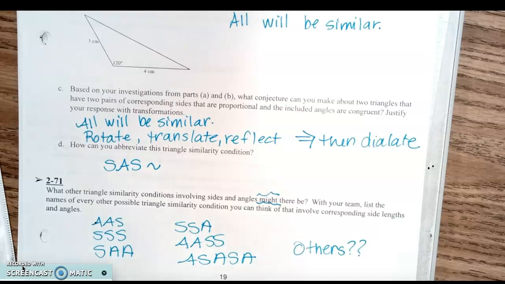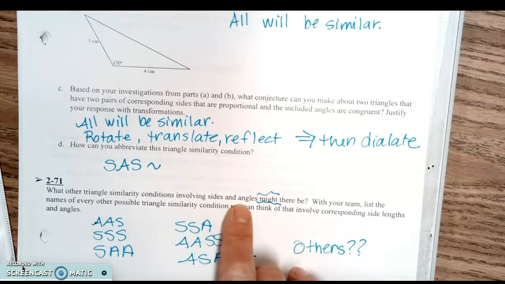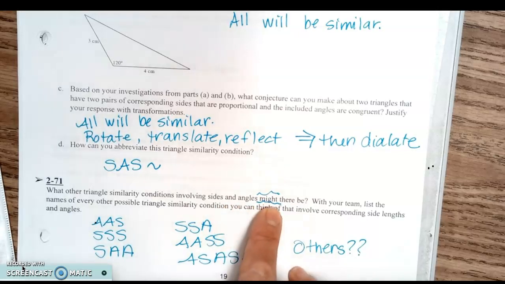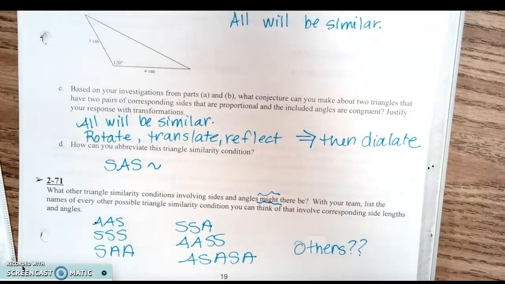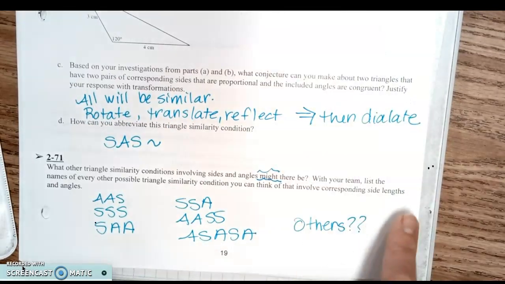Question 71 says, what other triangle similarity conditions involving sides and angles might there be? So which ones might happen? With your team, list other names of every other possibility or possible triangle similarity condition you can think of that involve corresponding side lengths and angles.